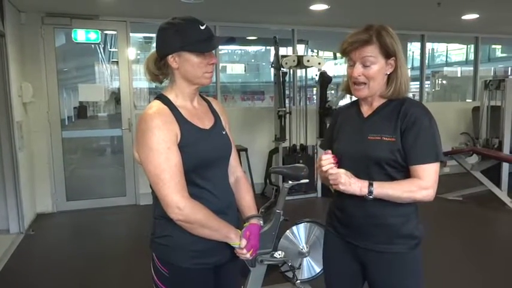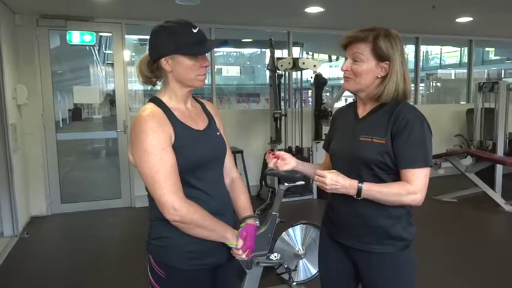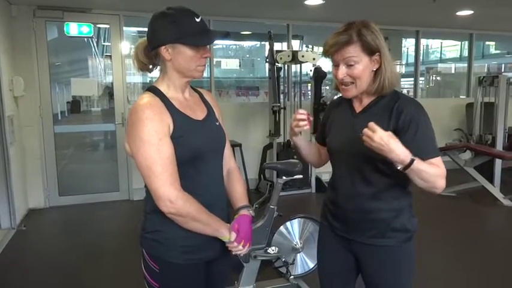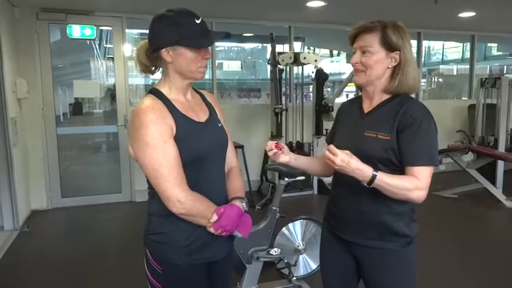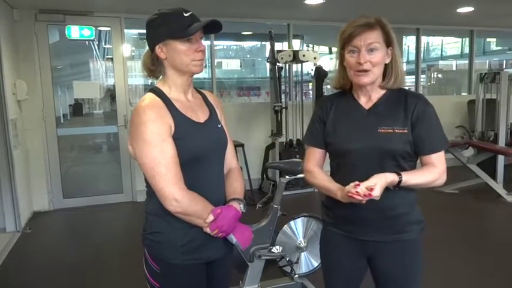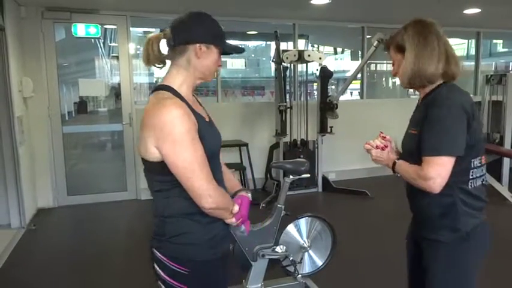HIIT involves fast twitch muscle fibers, which enable you to have that anaerobic burst of energy. So very important, I'm going to instruct you now.